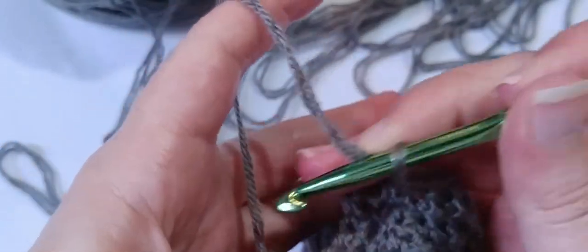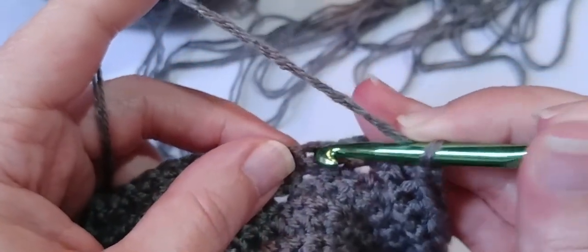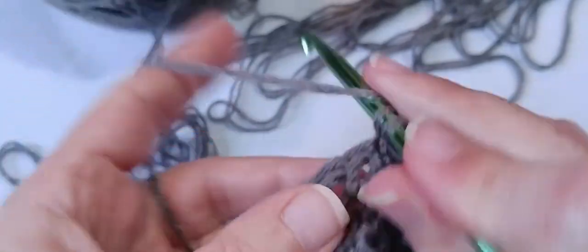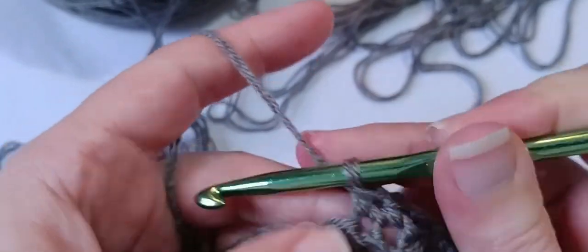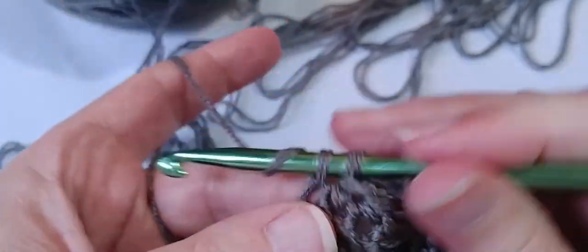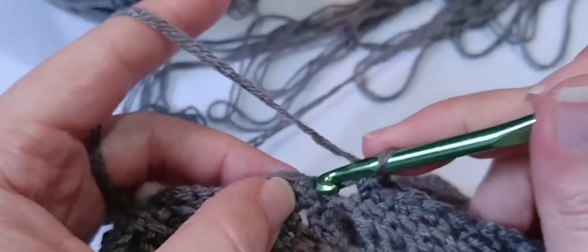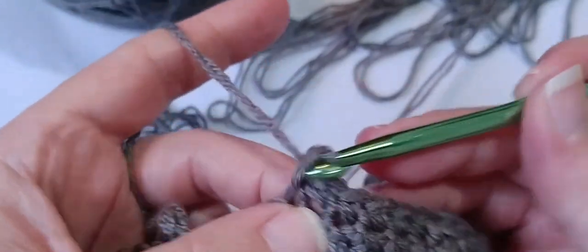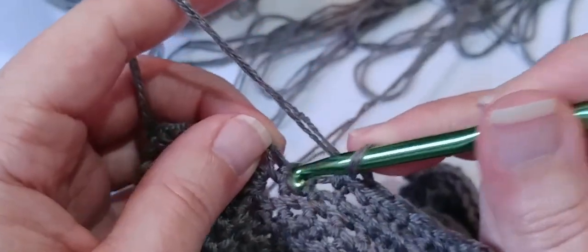Skip these loops, push them to the other side, go into that first available single crochet, and we're going to put in 9 single crochets, and just keep doing that all the way down to the end of the row. 9 single crochets, chain 1, skip the loops, 9 single crochet, chain 1, skip the loops, and I will meet you back here at the end of this row.